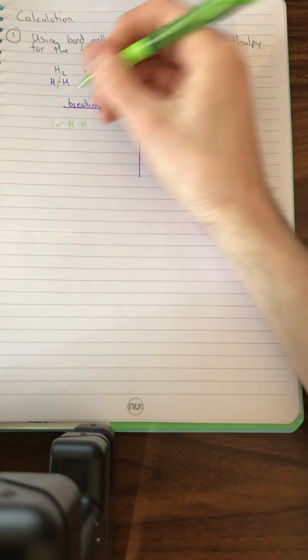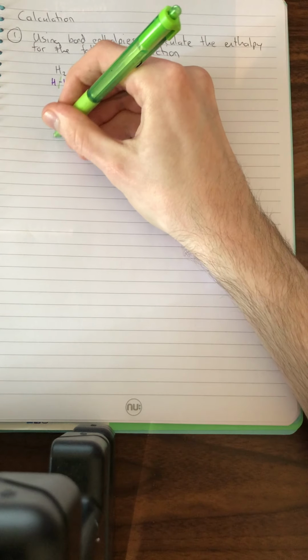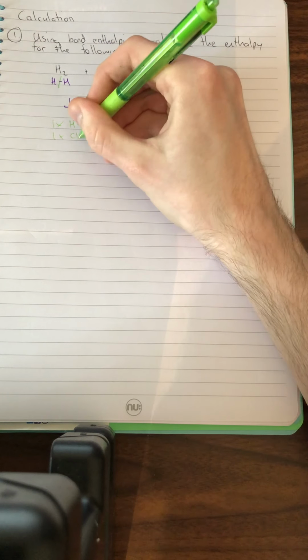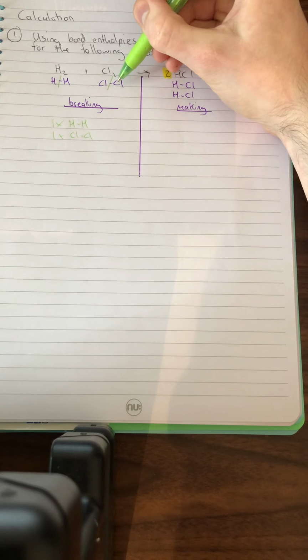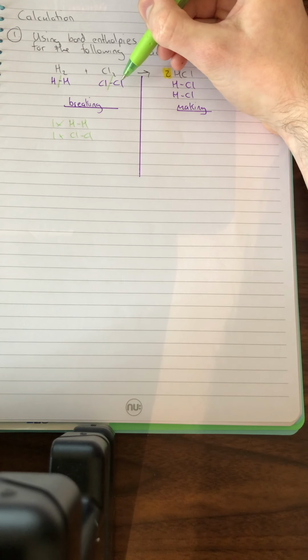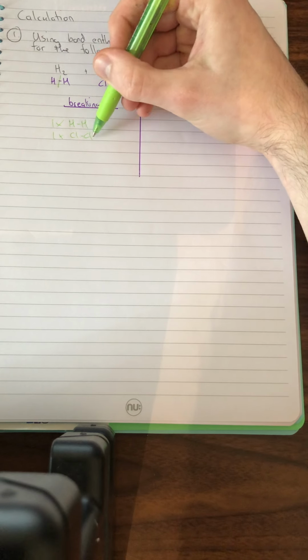So that's 1 HH bond. How many Cl bonds? Just 1 Cl-Cl bond. Now a lot of people, if they don't draw the molecule out, they'll instantly think they've got 2 Cl bonds. Why? Because it's Cl2. Okay, make sure you draw your molecule out and you'll notice you've only got 1 Cl-Cl bond.